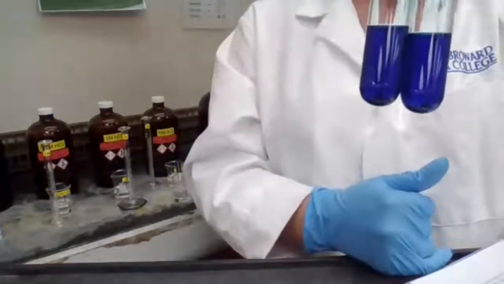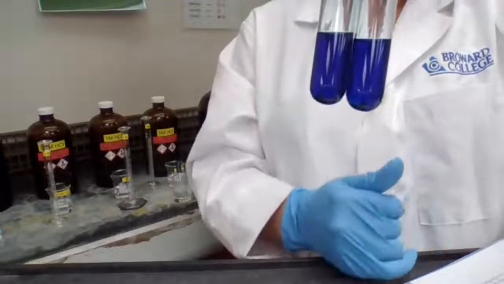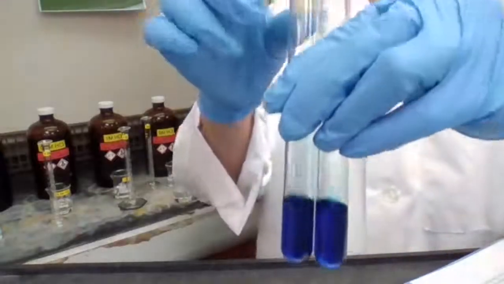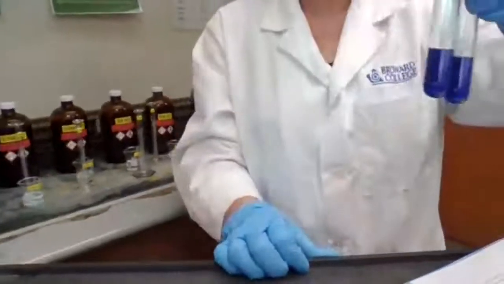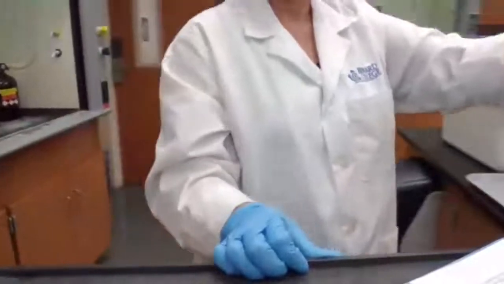Now, I'm going to take one of the test tubes only. I'm leaving one test tube in the test tube rack. To the other test tube, we are going to add deionized water.